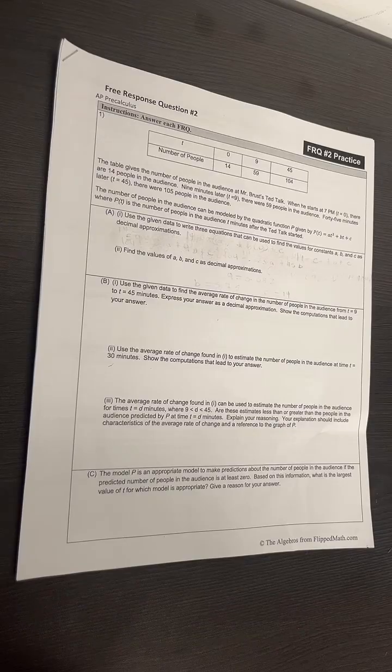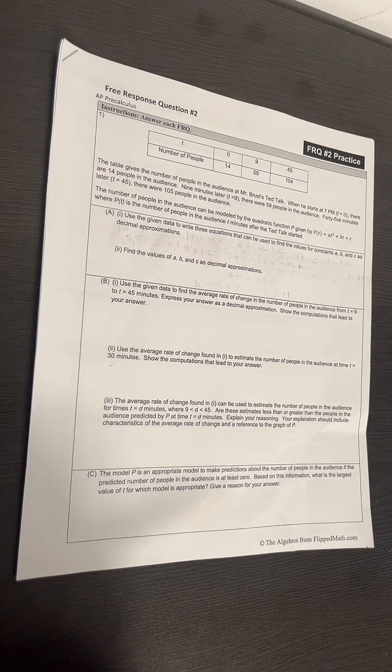The number of people in the audience can be modeled by the quadratic function P given by P(T) equals AT squared plus BT plus C, where P(T) is the number of people in the audience T minutes after the TED Talk. Use the given data to write 3 equations that can be used to find the values for constants A, B, and C as decimal approximations.